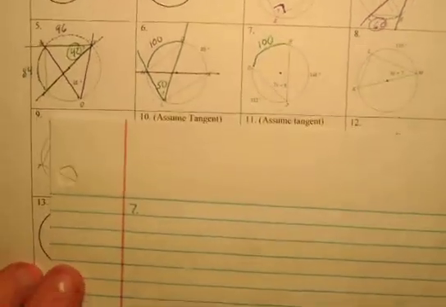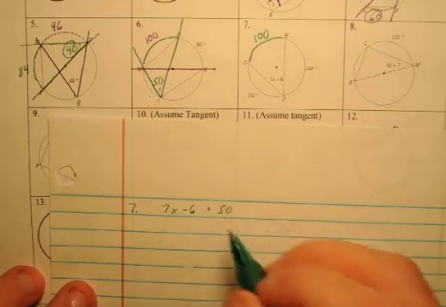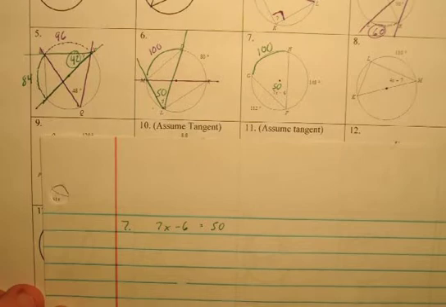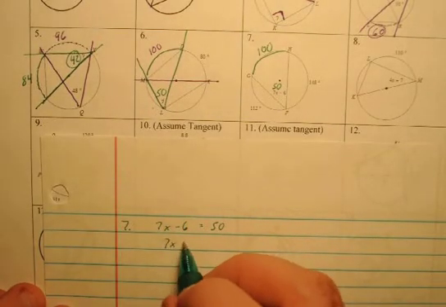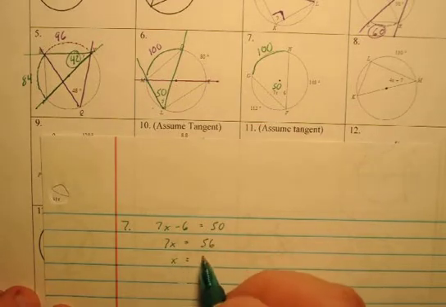So for number 7, we're just going to say that 7x minus 6 has to be 50, because that's half of 100. Add the 6 over, divide by 7, and you get x equals 8.